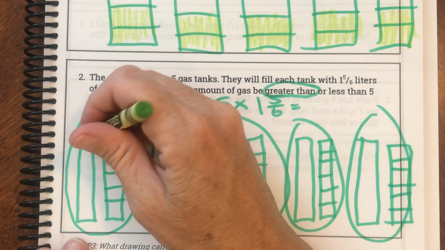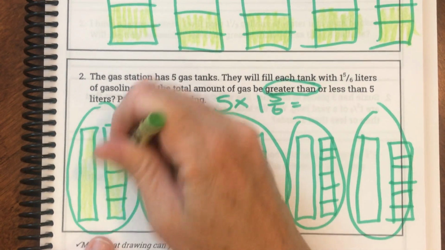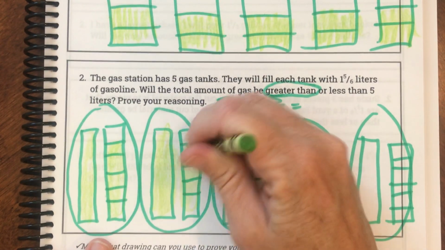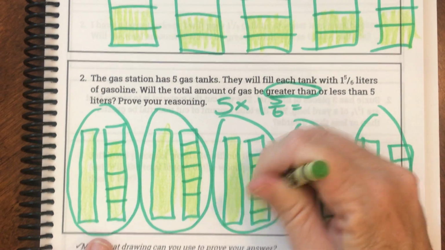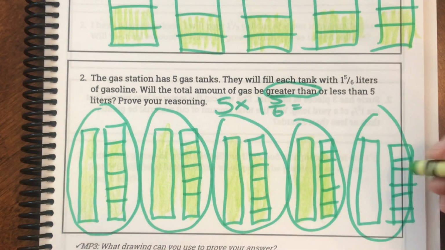Okay, so we have each tank has 1 and 5/6. So definitely my answer is going to be bigger than 5 because I have 5 wholes plus I have all this other stuff. So I have 1 whole and 5/6 in each tank.